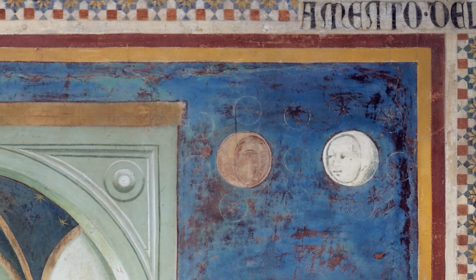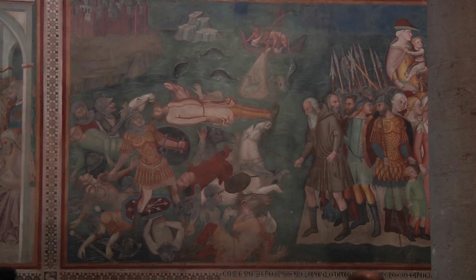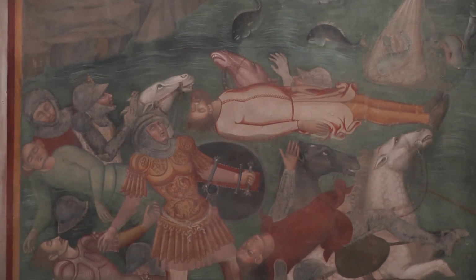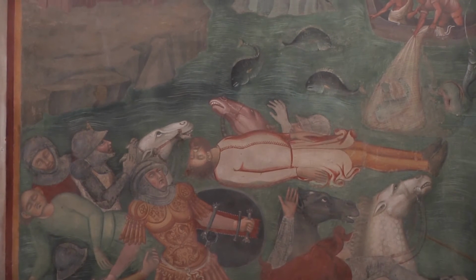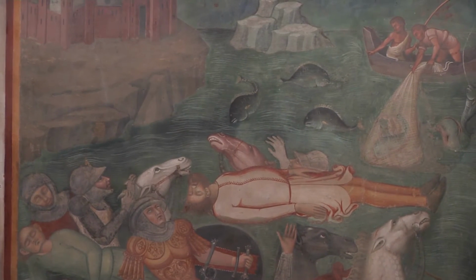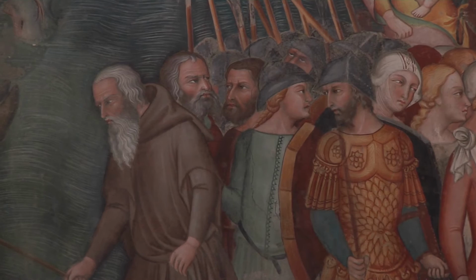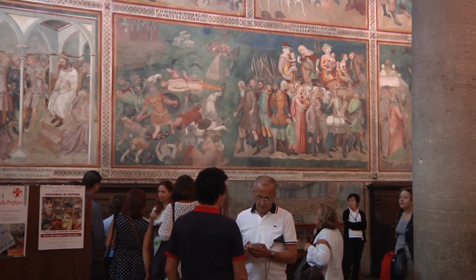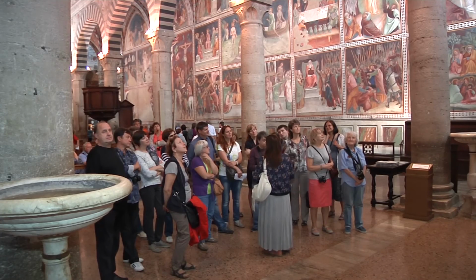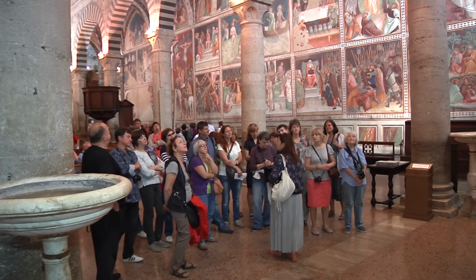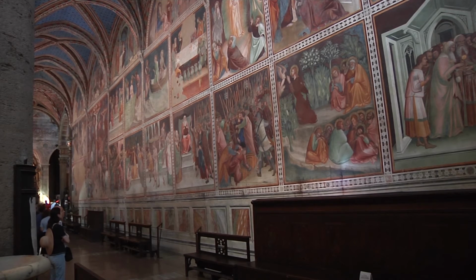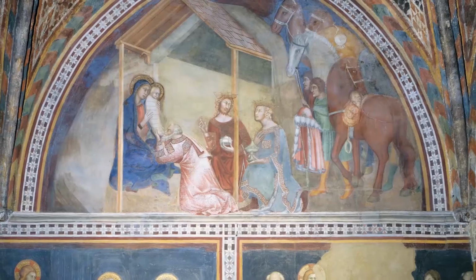The biblical story continues onto the third register, with the stories of Moses and the Israelites. The crossing of the Red Sea, the largest fresco compared to the others, is one of the most admired scenes in the cycle. The wall in the right aisle is entirely covered by a famous series of frescoes portraying stories of the New Testament, painted between 1338 and 1345 by Lippo Memmi, with help from his brother Federigo.